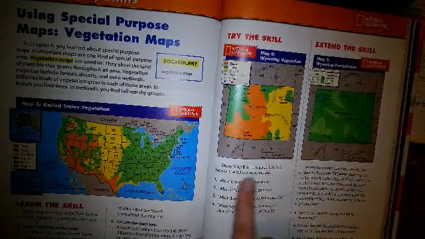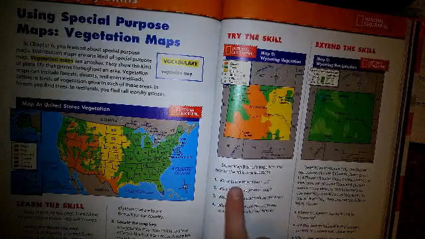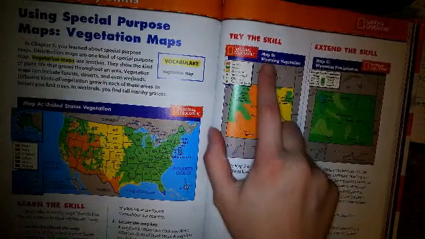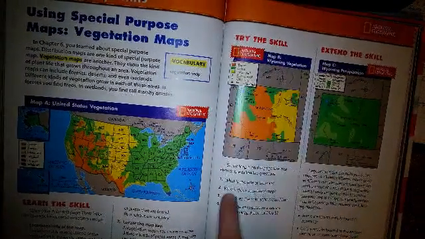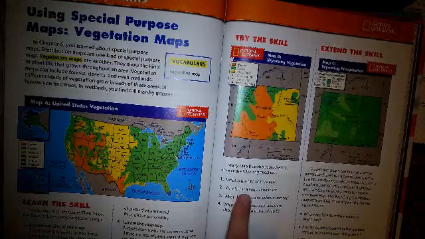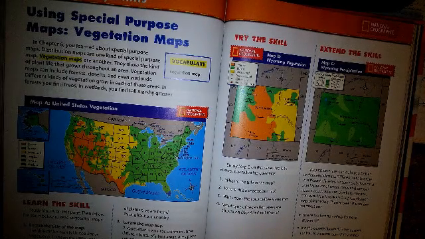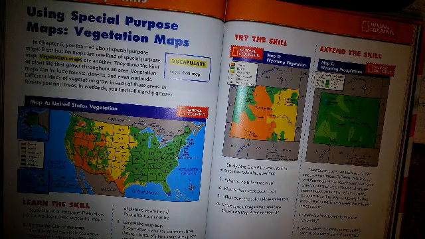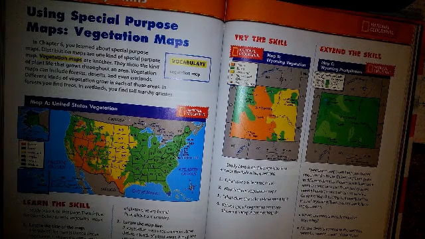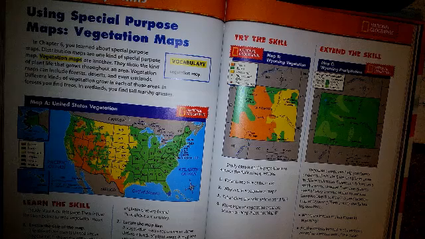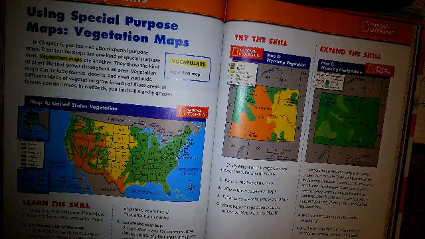So study map B on this page. Use it to answer the following questions. What is the title of this map? Map B, Wyoming Vegetation. Why is this a vegetation map? And remember, vegetation shows the plant life that grows throughout an area. Okay, good, because it clearly shows the different kinds of vegetation that grow throughout there. But how many are there? I think there are going to be fewer than on map A. That's what I'm trying to say.